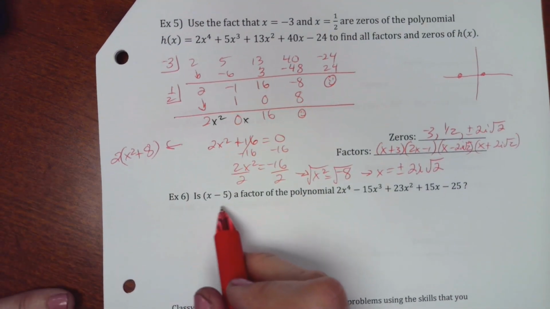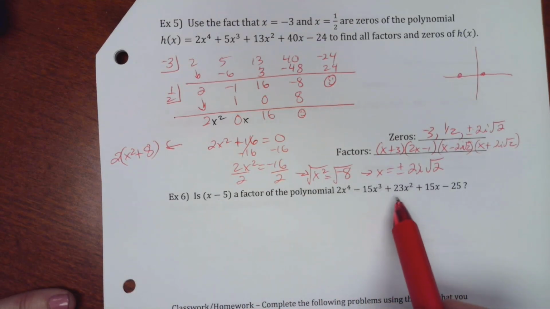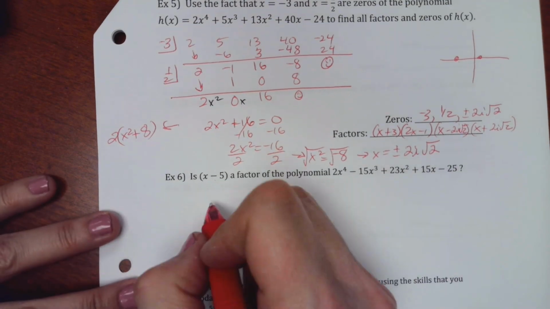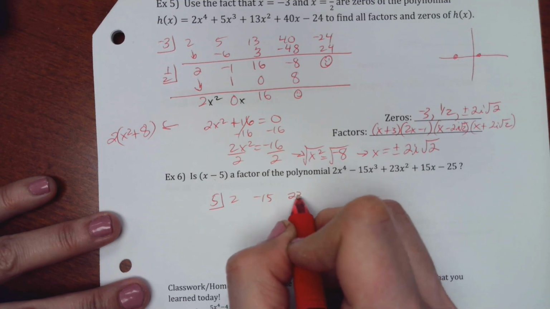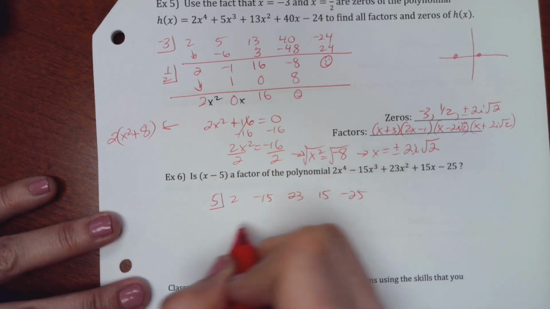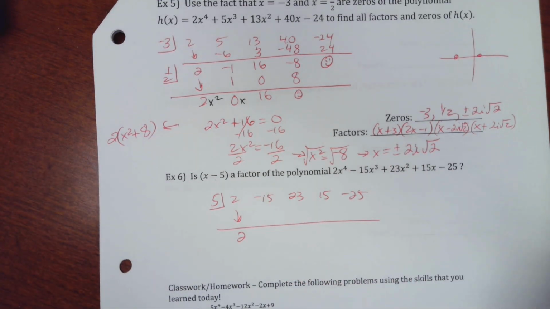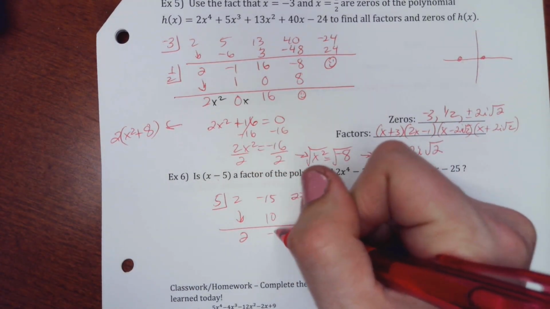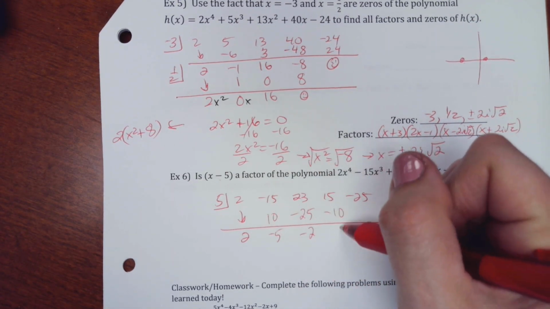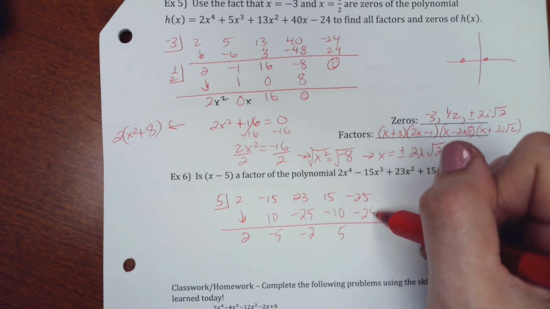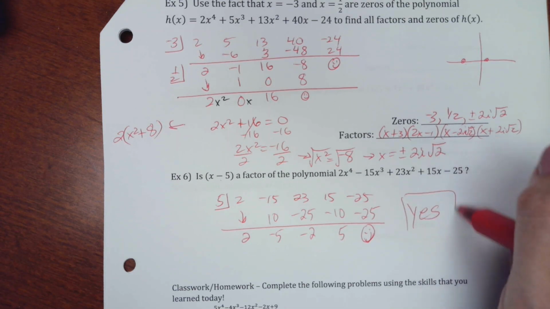All right, this last question, is x minus 5 a factor? So basically, we just want to know if this divides into here perfectly with a remainder of 0. So we put a 5 in our box, 2, -15, 23, 15, and -25. So let's see, this is just a synthetic division question. It's just a yes or no question. Get 10. -25, -2, -10 is 5, and get -25. So my answer to this would be yes.